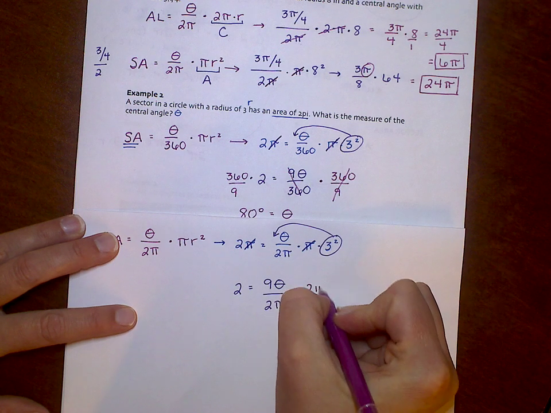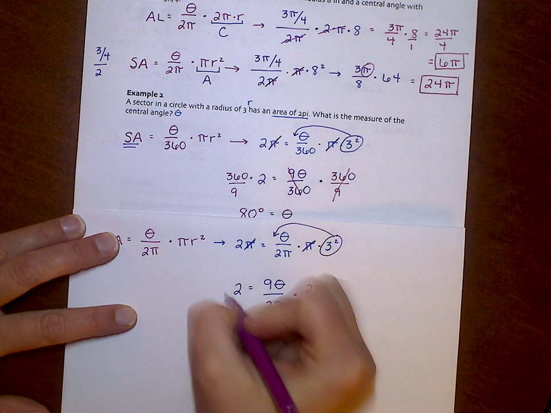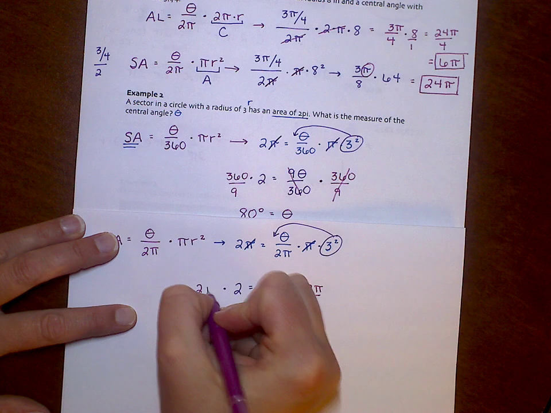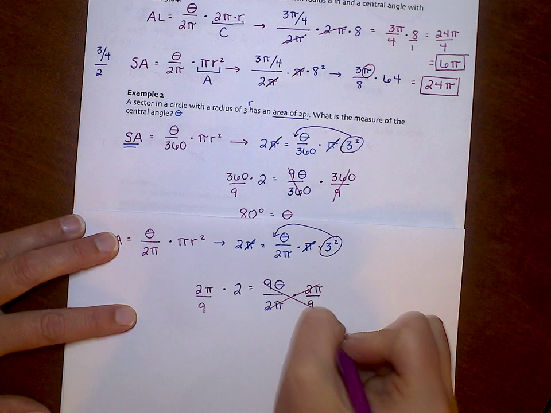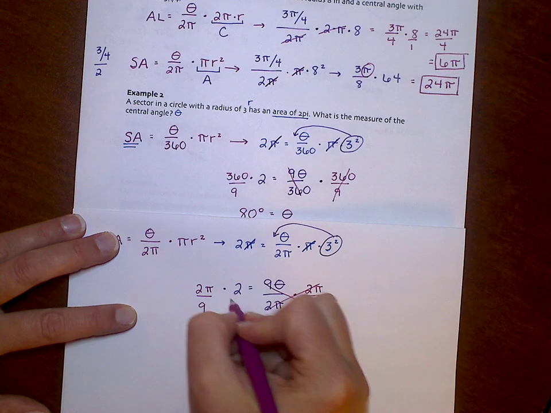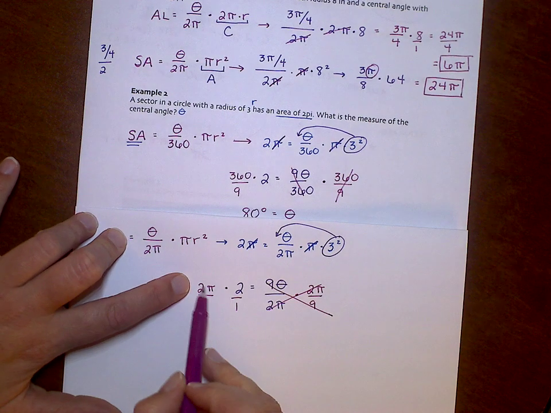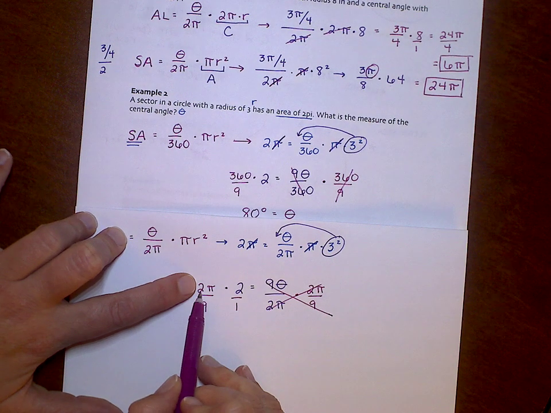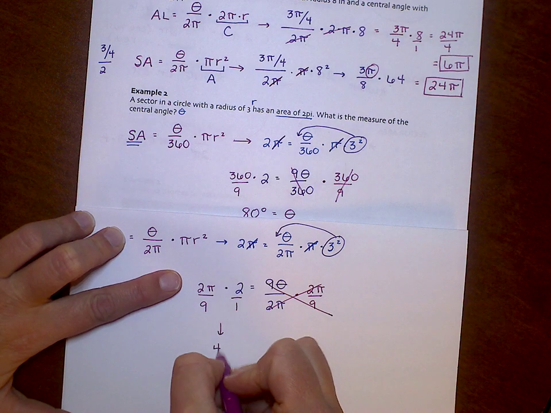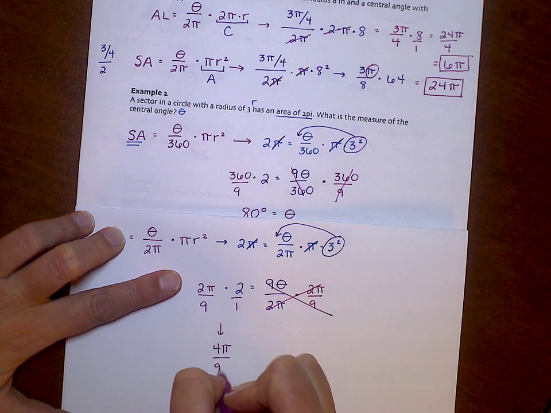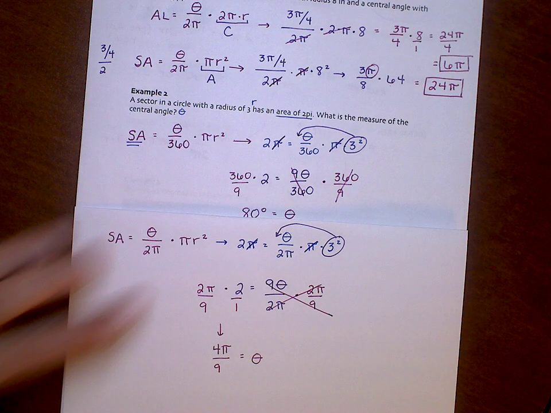I'm just multiplying by 2 pi over 9 and multiplying by 2 pi over 9. Okay, so these cancel. And here, again, I'm ignoring the pi. 2 times 2 is 4 over 9. So this would give me 4 pi over 9 for theta.